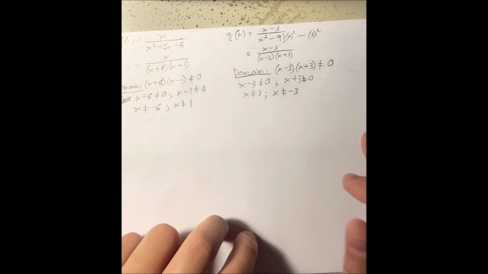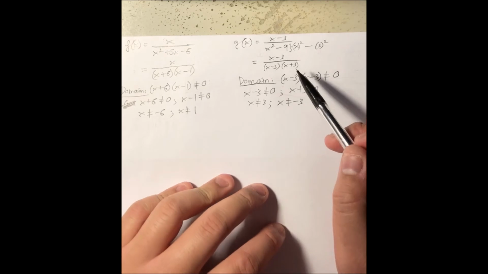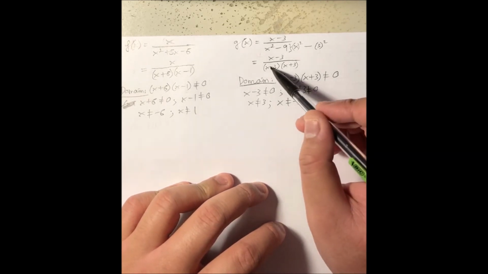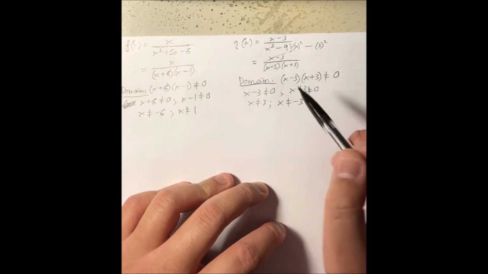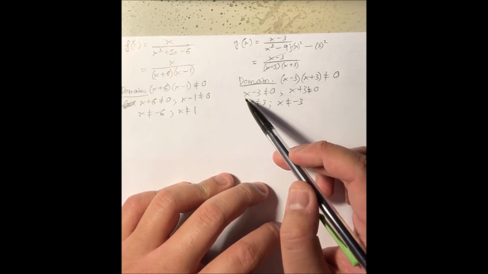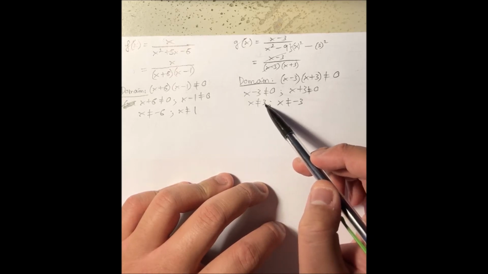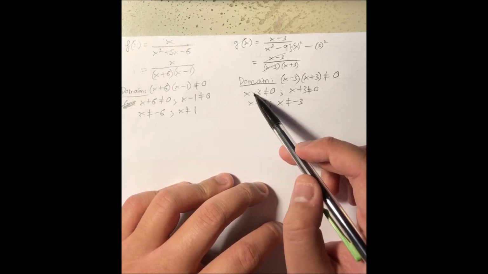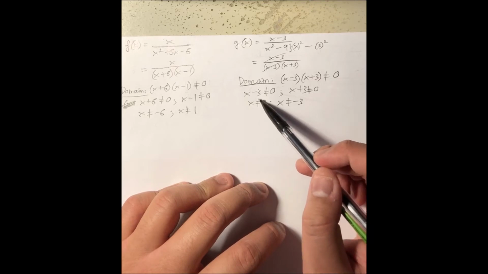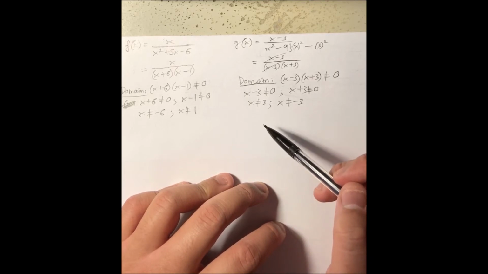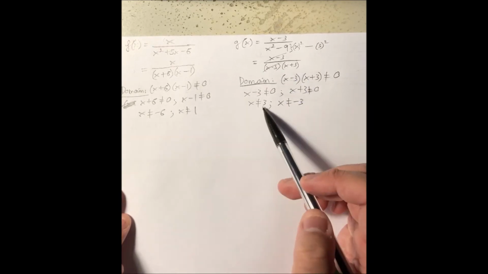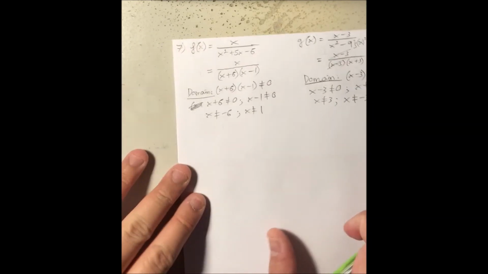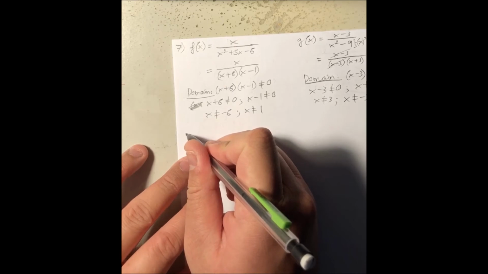Now note that in the function g, x minus 3 right here is a common term, and we get to cancel it out. Because we get to cancel it out, the point of discontinuity, x not equal to +3, which comes from x minus 3 not equal to 0, is called a removable discontinuity, because we cancel out a common term that we used to find this point of discontinuity. But anyway, what about f of g of x?